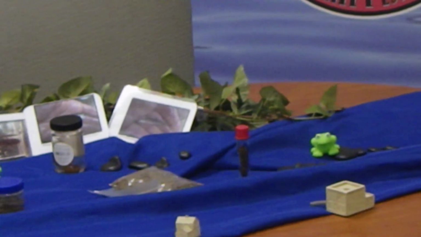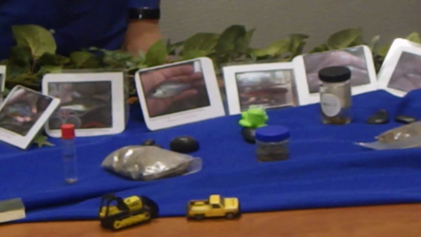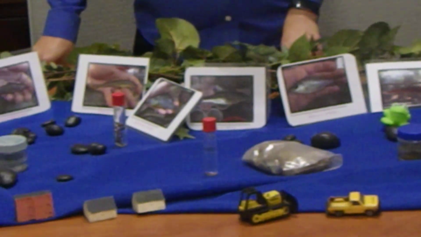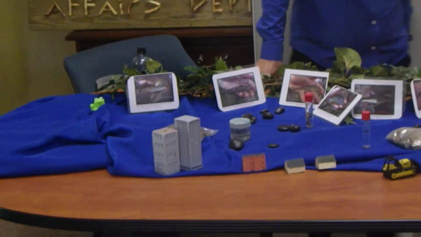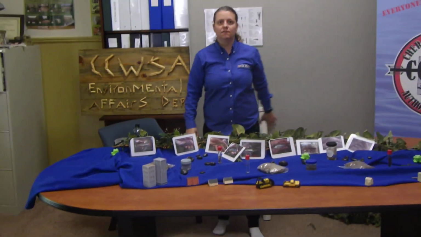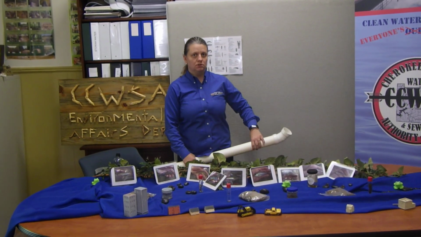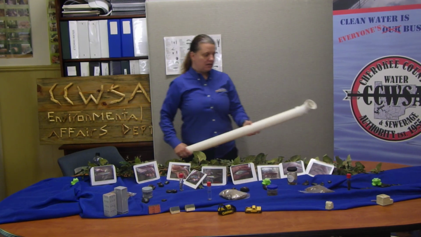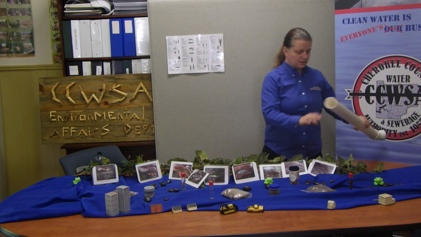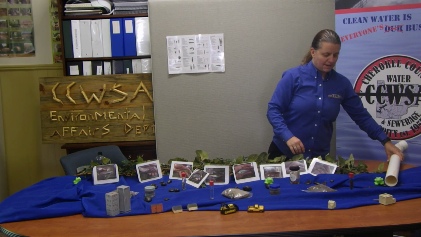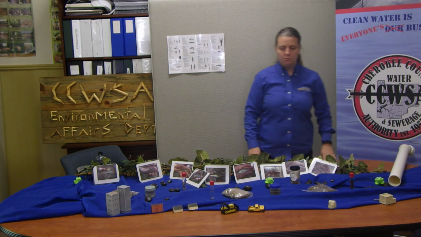Now, what all of these things, what things I've discussed here, the dirt, those things are non-point source pollution. What the factory is, regardless of if it's harmful or not, factories are considered point source pollution. So what they do is they have a pipe from their factory that discharges back into the river. So they're a point source.